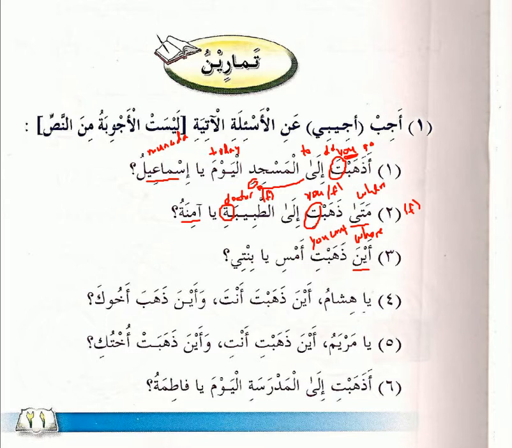Amsi is yesterday. So just like al-yawma is today, amsi is yesterday. So where did you go yesterday? Oh, binti? My daughter. Yes, my daughter. That's a tricky one, right? This is something that we have to remember though.